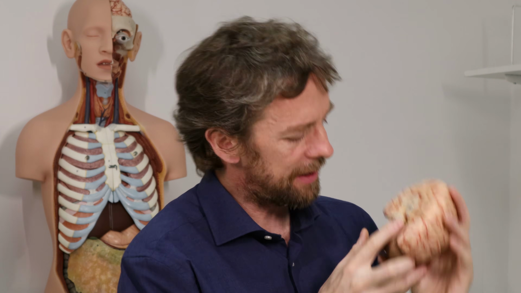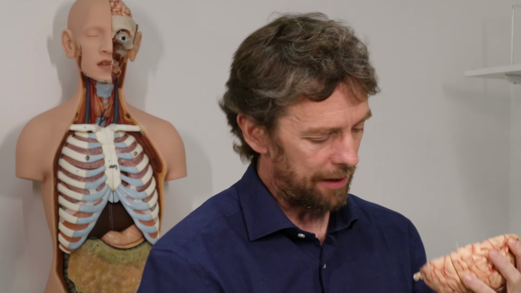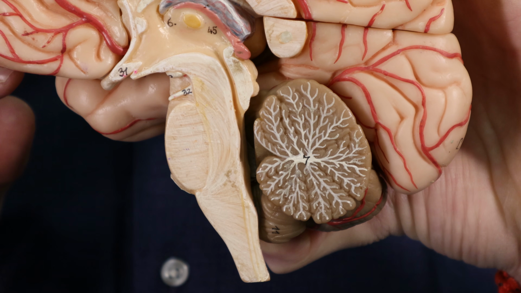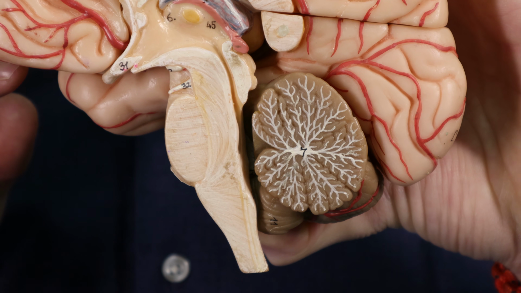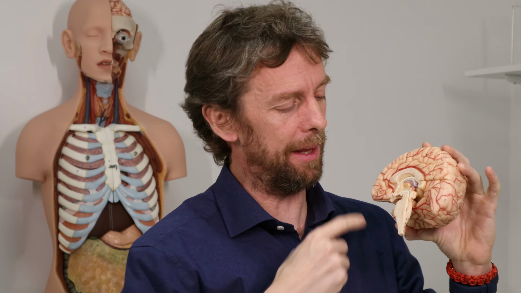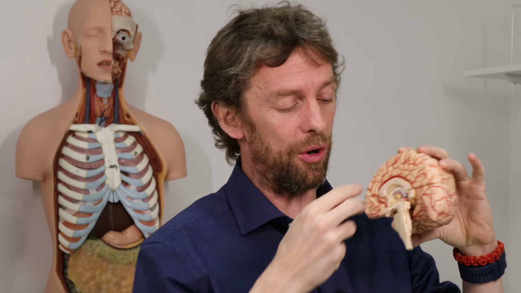Now, if I take the cerebellum off, we can see a couple of little lumps, a couple of little hillocks back here. And this is a really good example of what is important in the midbrain and what's going on in the midbrain. These little hillocks get called the colliculi. I think that's Latin meaning a small hill. So there are two hillocks on either side.